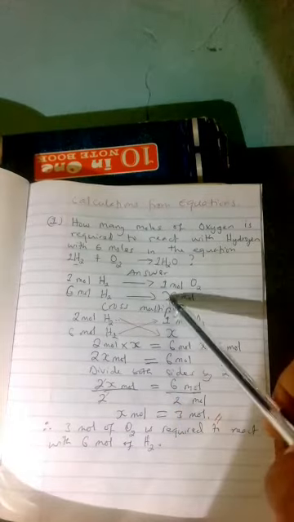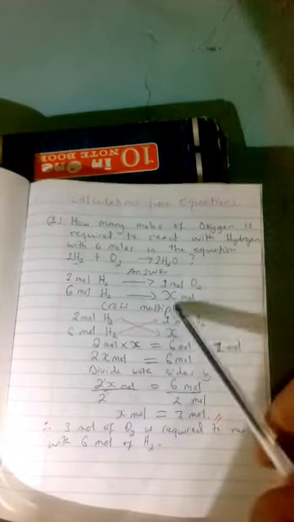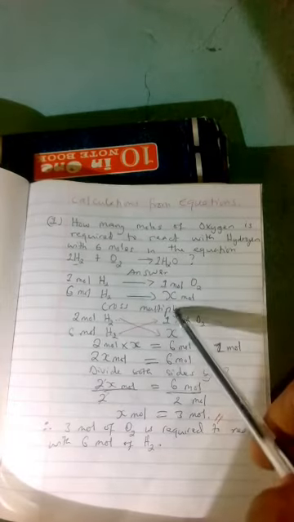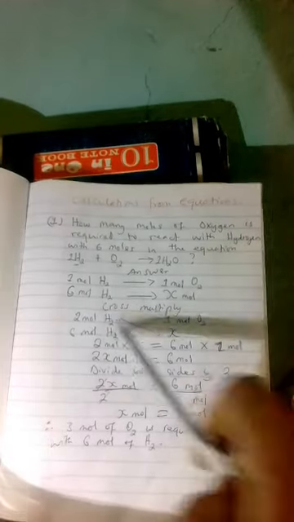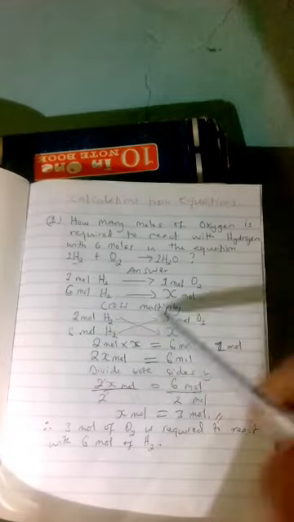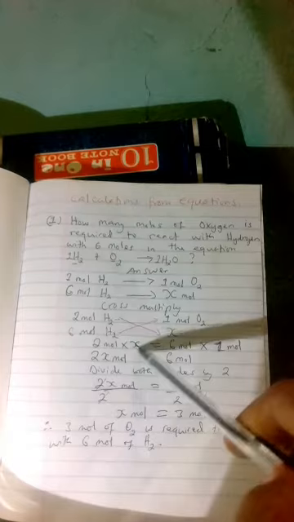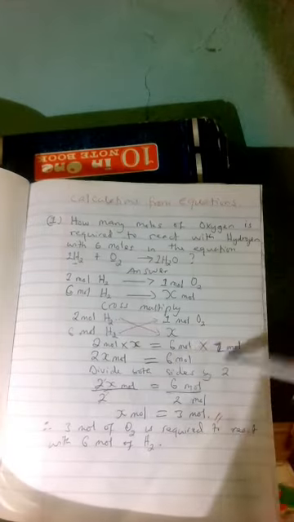The oxygen is what you don't know now. You're going to represent it by what? X mole. The next thing you're going to do is cross multiply. When you cross multiply, you bring this equation down. You say 2 mole times this X, which is the unknown mole, then 6 mole times 1 mole of oxygen gas. So you have the relationship: 2 moles times X mole of the oxygen that was unknown equals 6 mole times 1 mole.